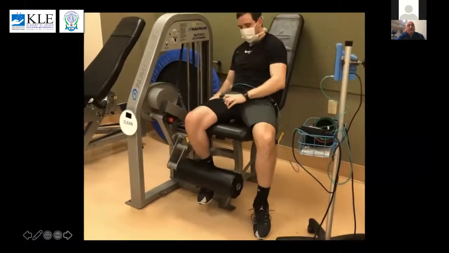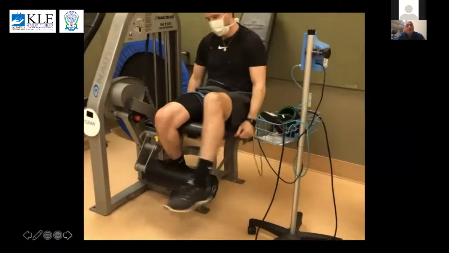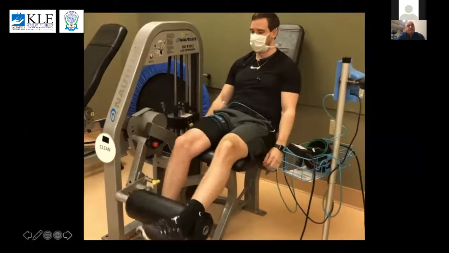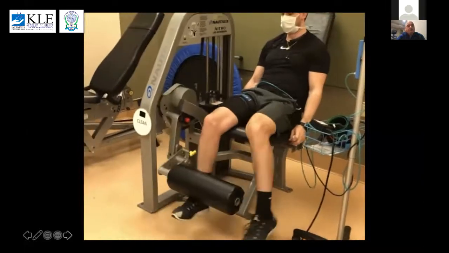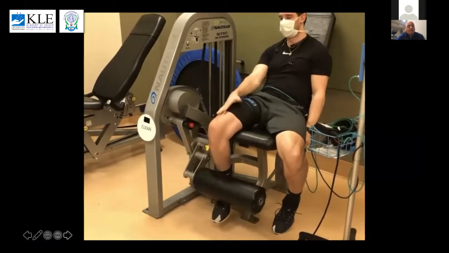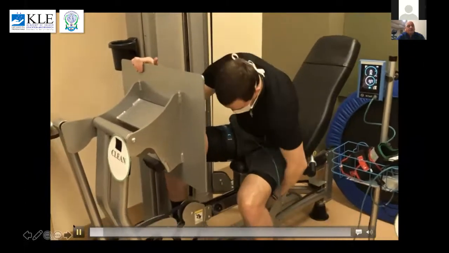So he's now under tourniquet at 80% LOP or occlusion, and then he's doing a knee extension exercise like this to recruit his muscles, and only doing it from 90 to 45 because he had a patellofemoral lesion. And you can also do the leg press like this, the same principle.